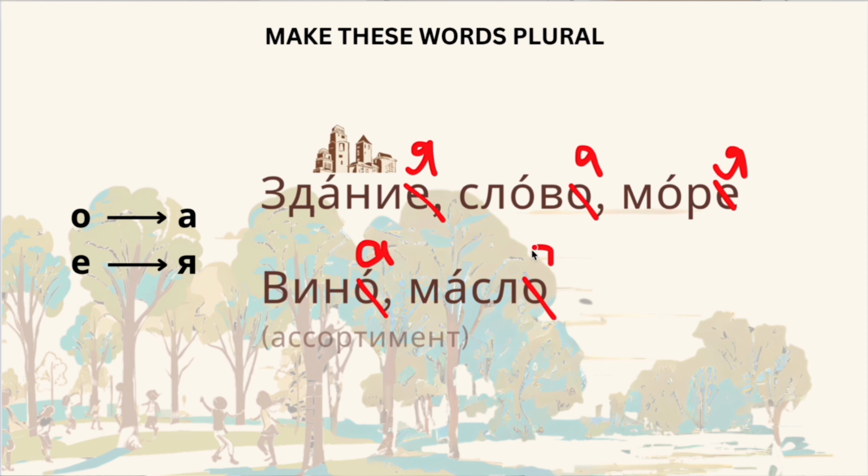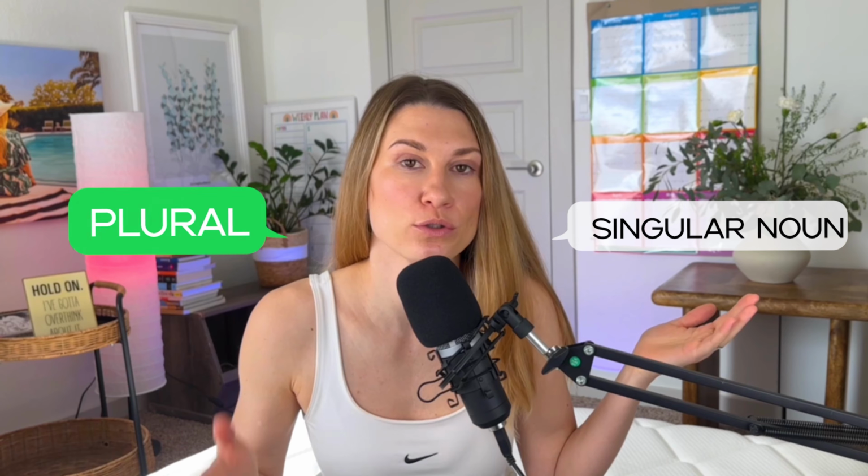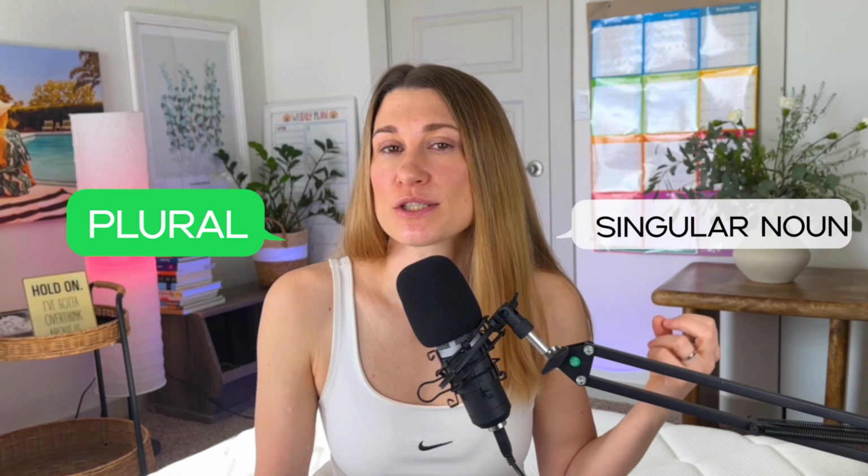Okay, you might have heard that the stress, the intonation, also changed as I moved from singular noun to plural. In Russian, this is called the mobile stress pattern, when the stress travels between the singular and plural forms. Okay, you might feel like there are a lot of exceptions and examples, and how on earth are you going to remember all of them?